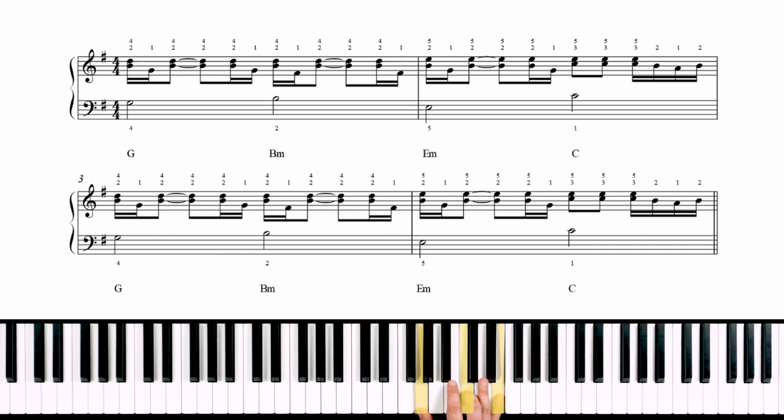Now, at the end of the progression here, when we're on our C chord, we actually see a little bit of a break from this chord pattern. Now we have a little bit of a single note thing. That little part of the melody, and I'll break that down now.